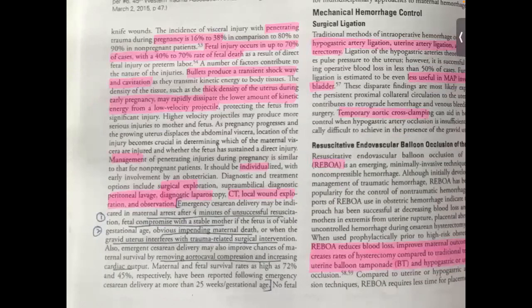So the density of the tissue, such as the thick density of the uterus during early pregnancy, may rapidly dissipate the kinetic energy from a low velocity projectile. So if it is a low velocity projectile, the uterus will dissipate the energy because of the high density. So in gunshot, can you recall what is low velocity and what is high velocity? What is the speed cutoff? Anybody can tell? No, sir. So it is 2500 meters per second. If it is less than that, it is low velocity. More than that is high velocity.